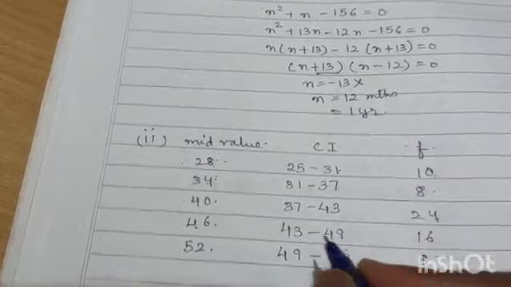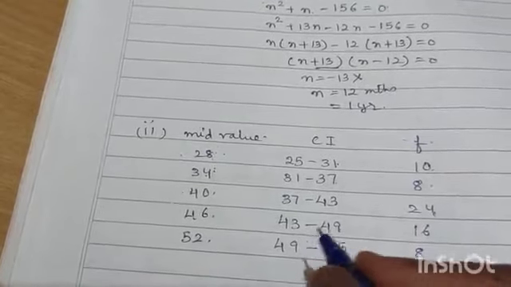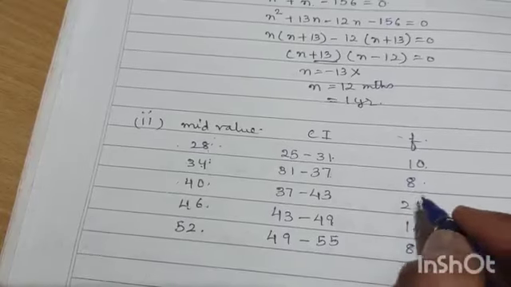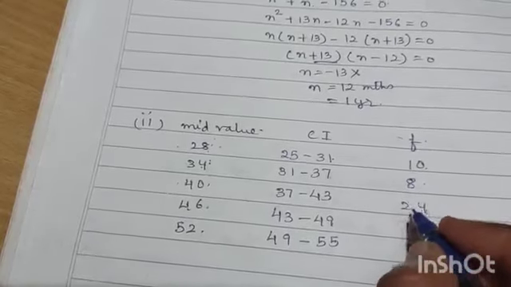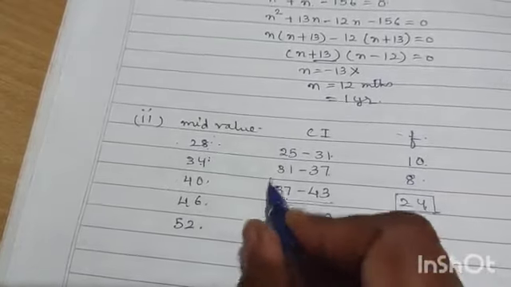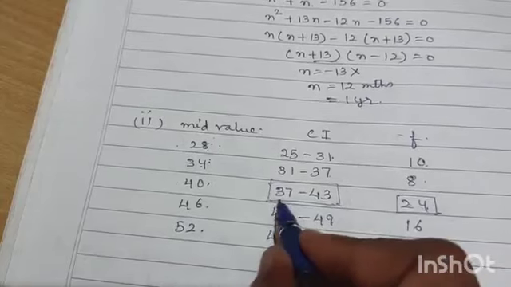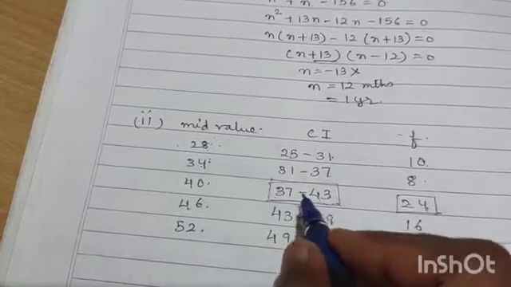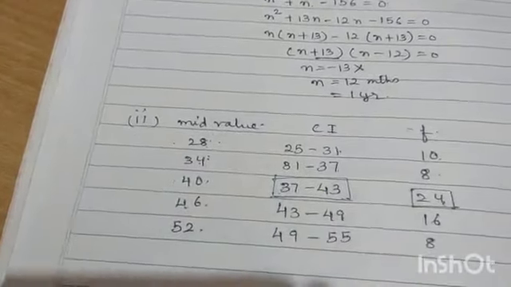Here we have to find the mode. By seeing the frequency, we can judge that this is the highest frequency, so this is the modal class. Mode will lie between 37 to 43. So this is the graph done.